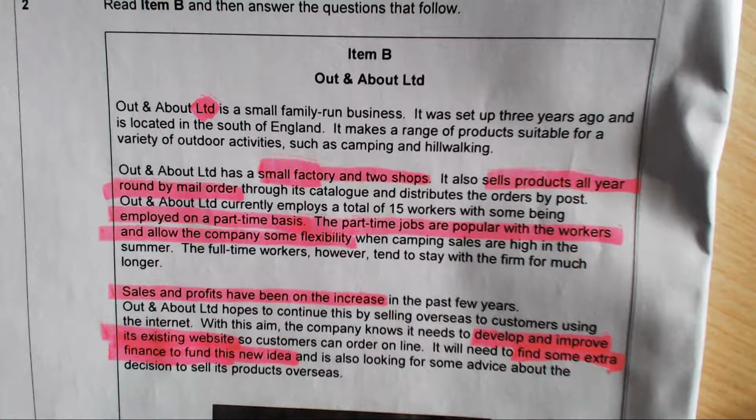So this is very different to the first case study. Okay, secondly, obviously I wanted to highlight what it does. So it's a small factory of 2 shops, and that it sells camping, hill walking produce all year round via mail order. Then I felt that the bit about the workers was clearly important, because I felt that it was going to come up later.